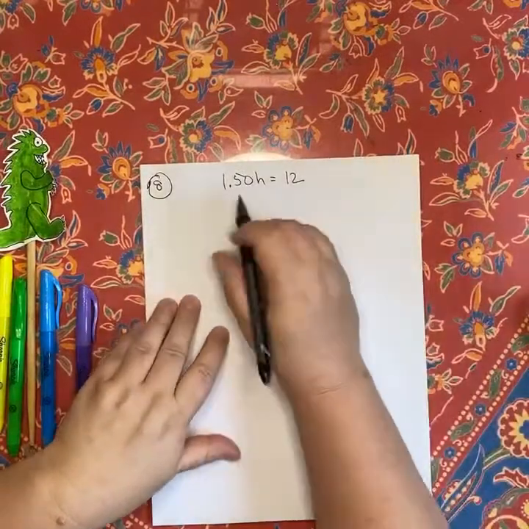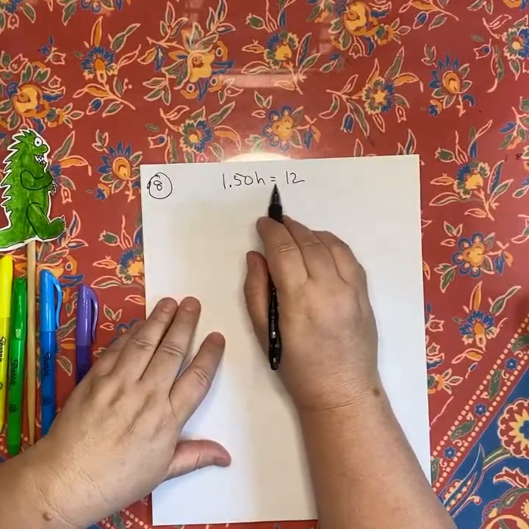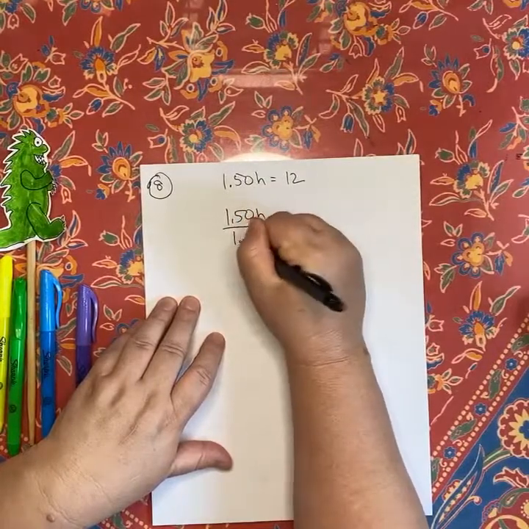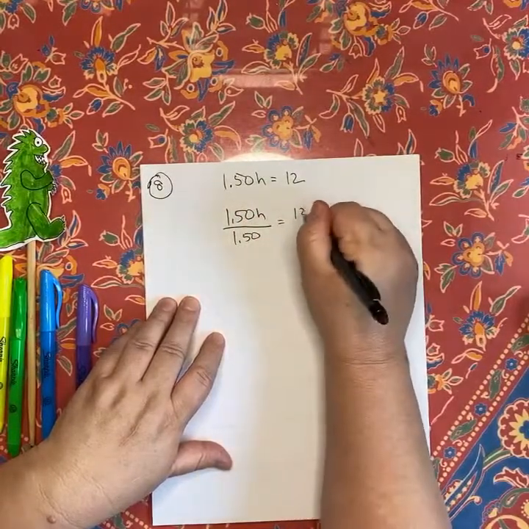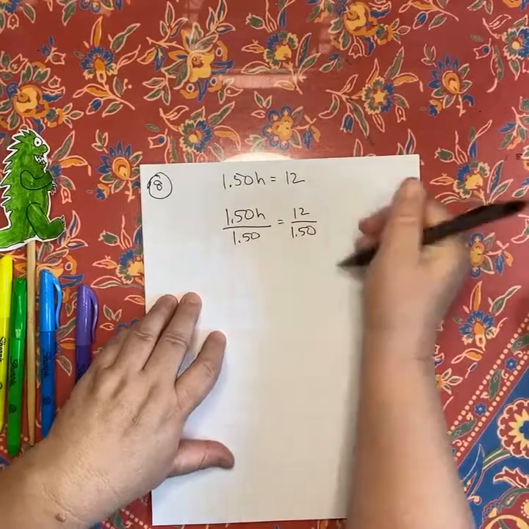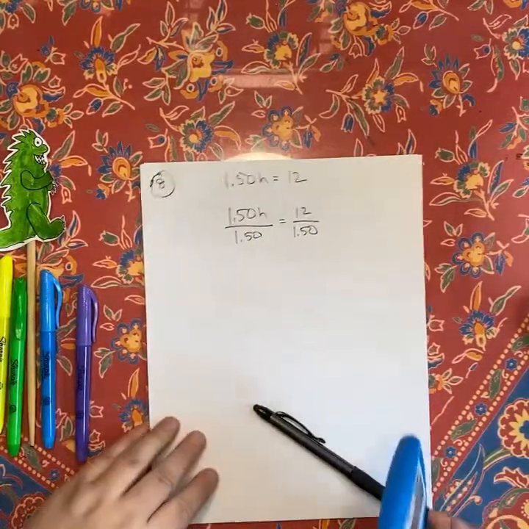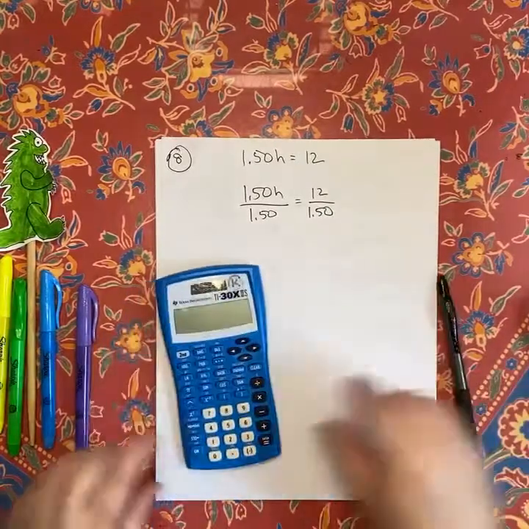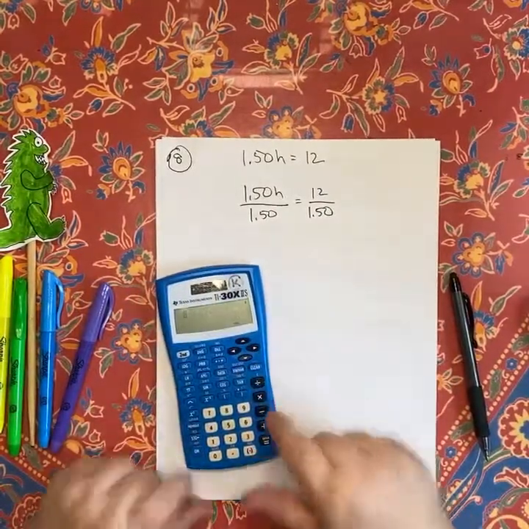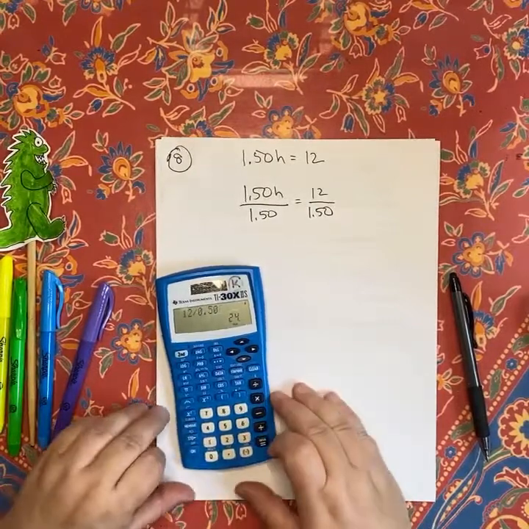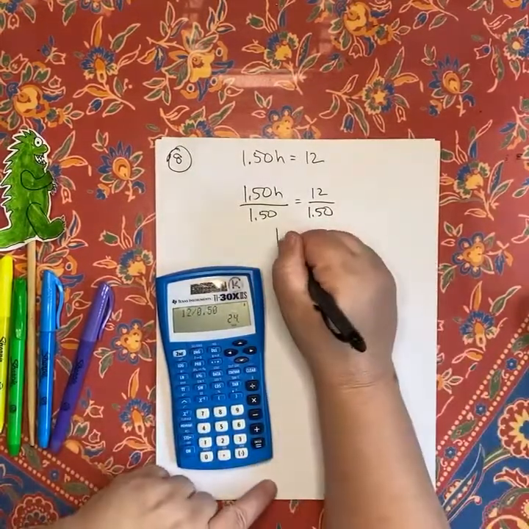Okay, so $1.50 times h equals 12. Divide by 1.50 on both sides. Now, I could do this in my head. It's not impossible to do in your head. I don't want to. So I bring out my handy dandy calculator. 12 divided by 1.50 equals, can you guys see that? 24.